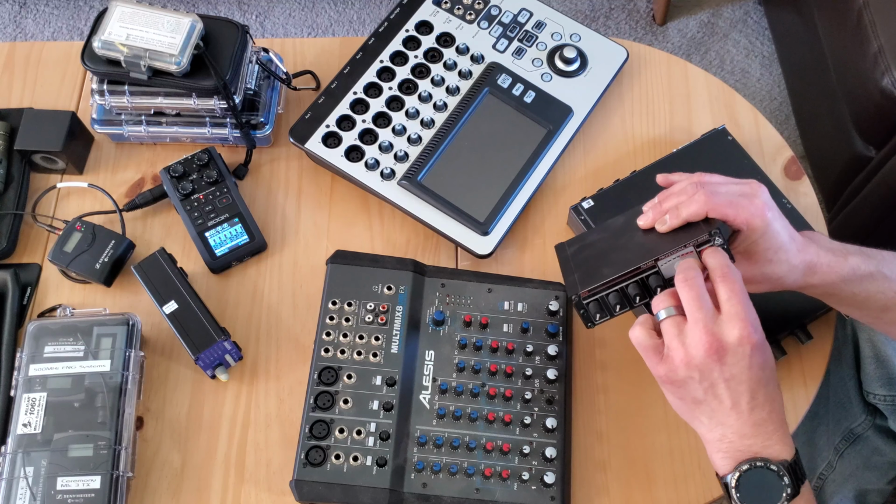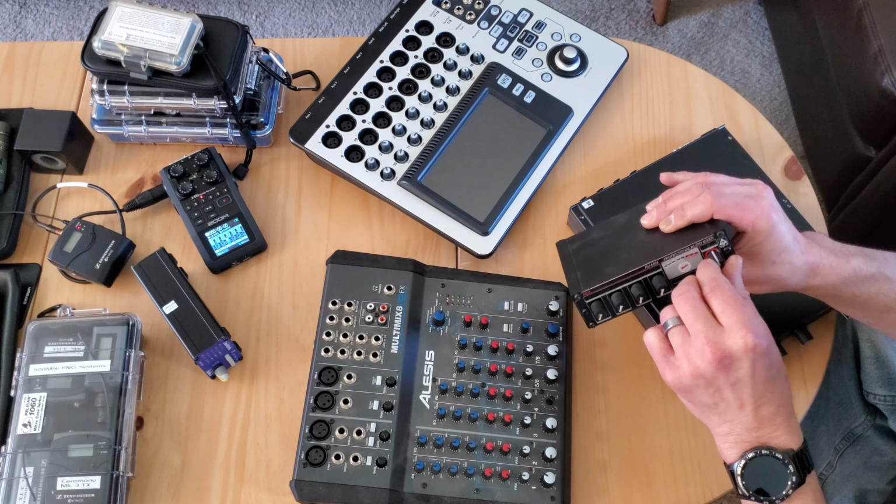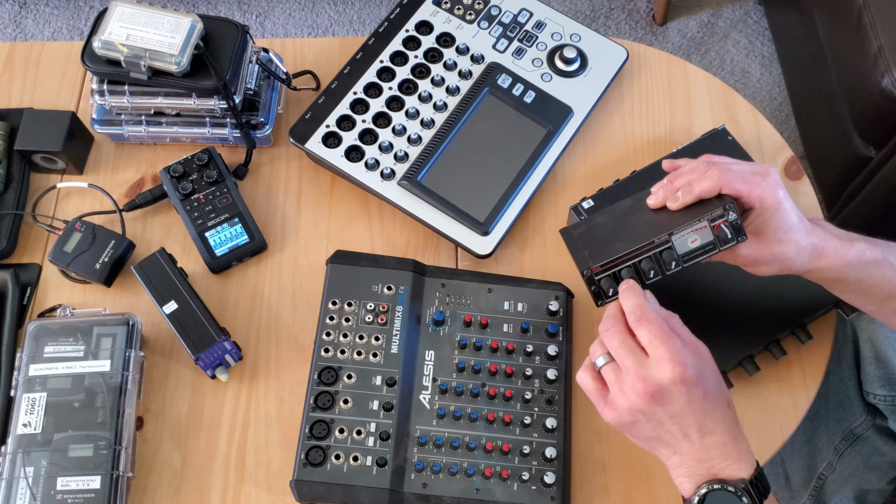So basically this is gain versus attenuation. So we've already talked about how you have to have your transmitter not peaking, your receiver not peaking, and you have to decide how much signal you're going to send out to your mixer.